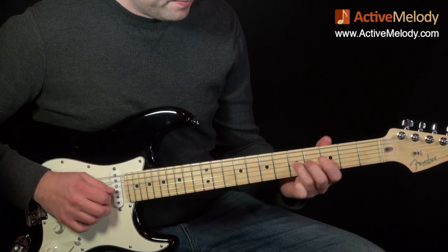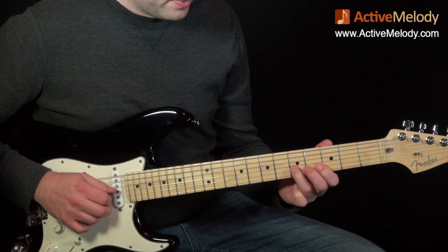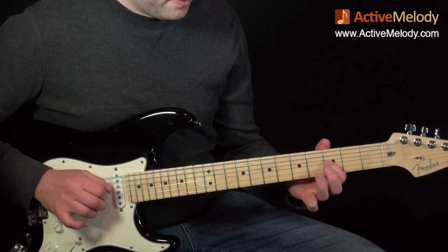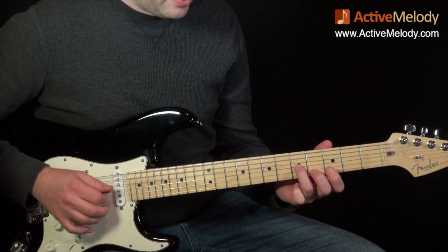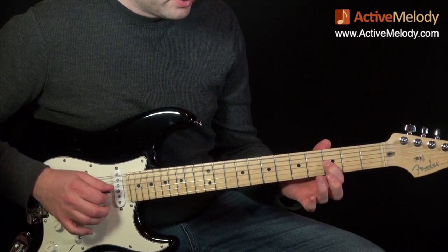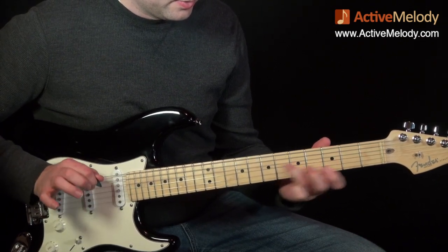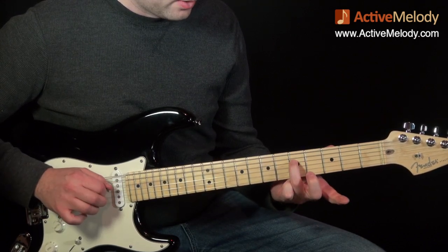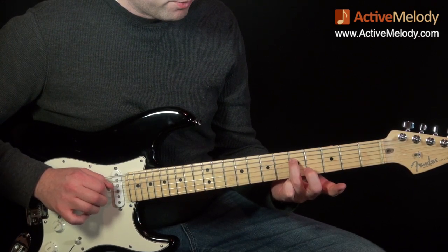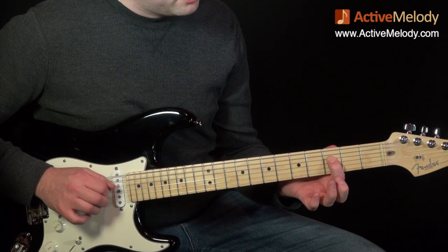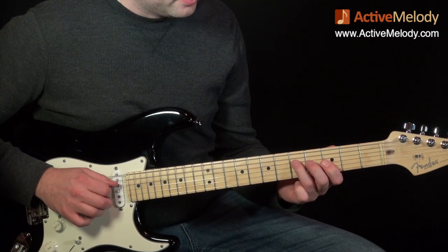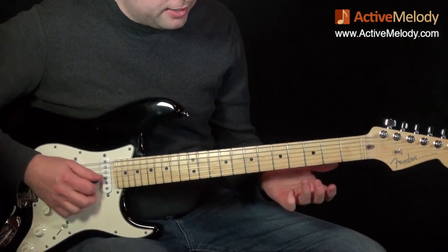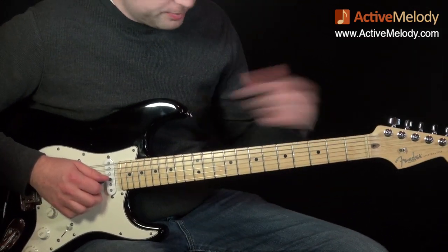So we have, and notice when I do that, I'm really just picking, that's a hammer on to that 3rd fret 3rd string. So now we're down to the 5th fret 4th string, 3rd fret 4th string, and then we're back to the 5th fret 4th string.